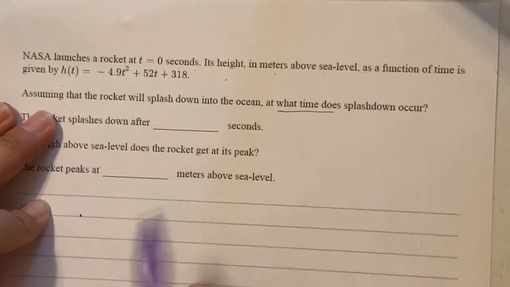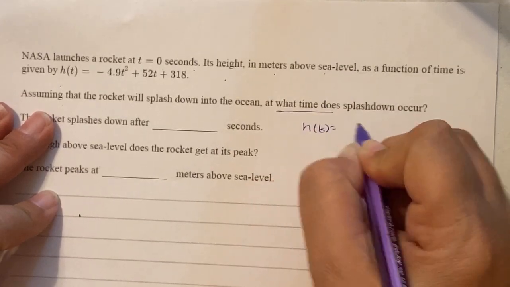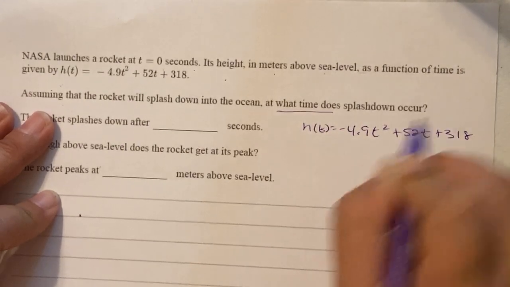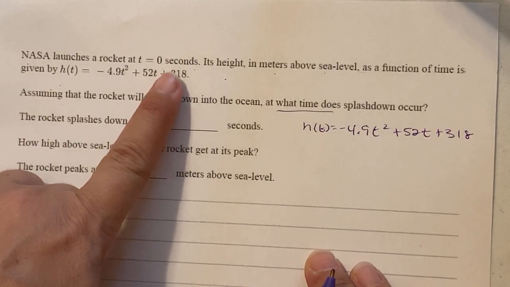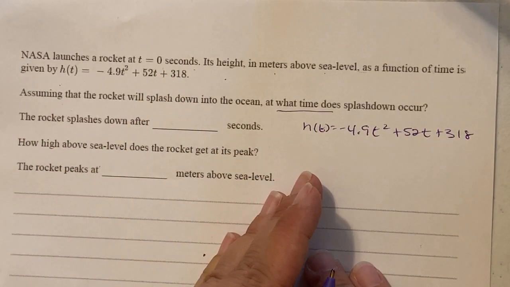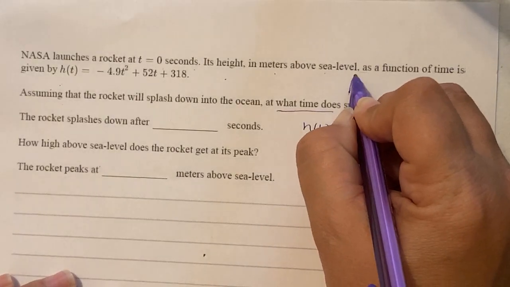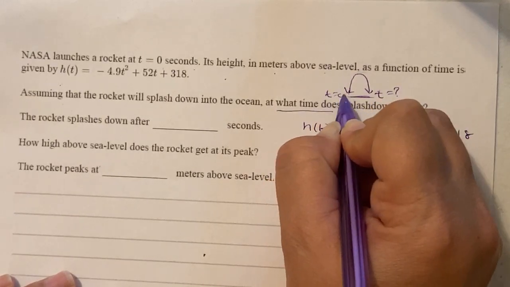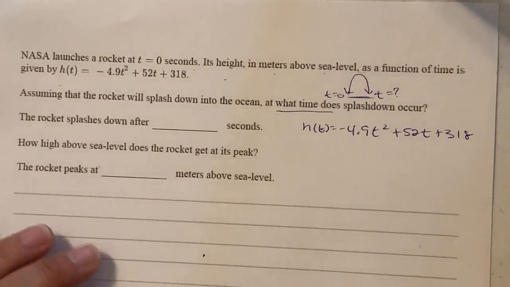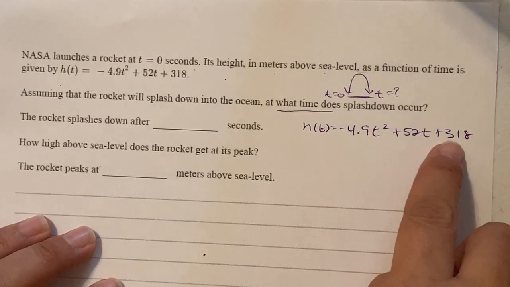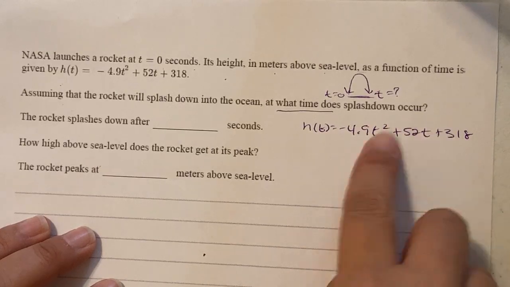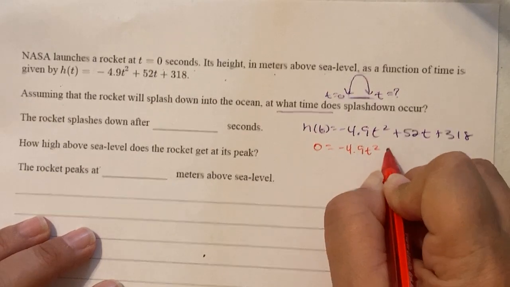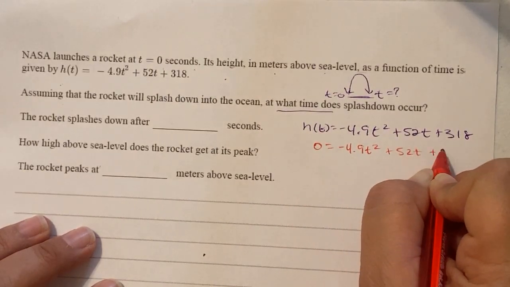So first thing, we have our equation. They want to know after how many seconds, at t seconds we launch, t equals 0 we launch it. And they want to know at what time the rocket's going to go up and then come back down. So they want to know the end value of time. We know we started at t equal to 0 and they want to know what time it ended. So in order to do that, we're solving this equation for t. So you're taking your equation, set it equal to 0. Negative 4.9 t squared plus 52t plus 318.